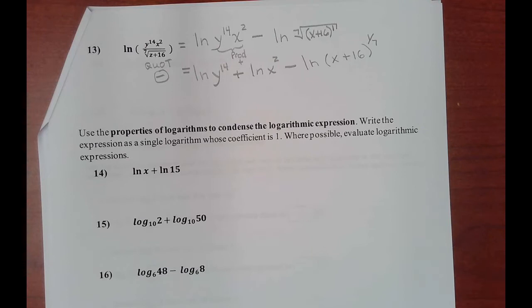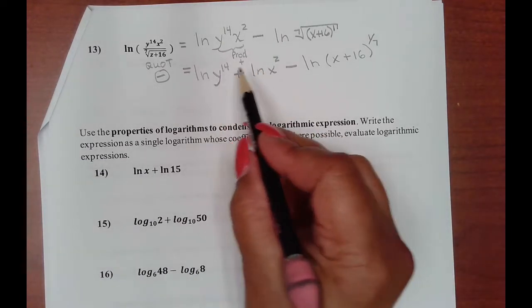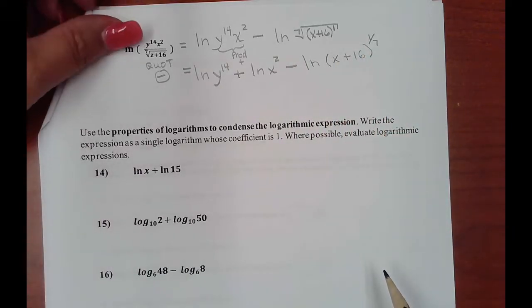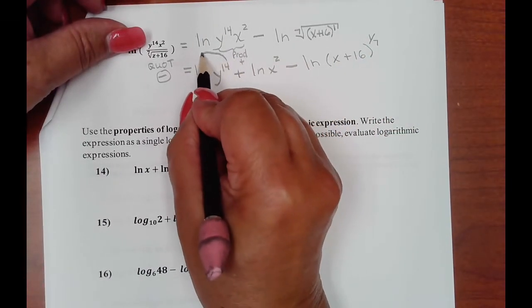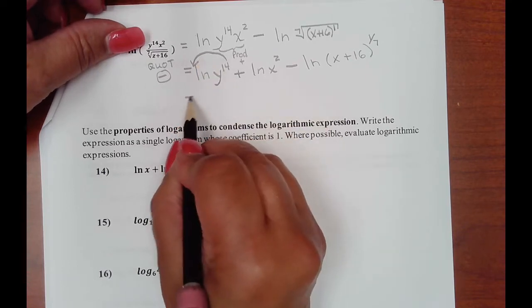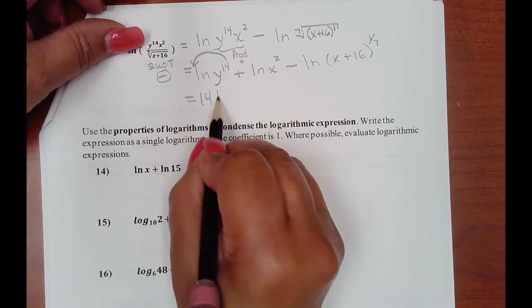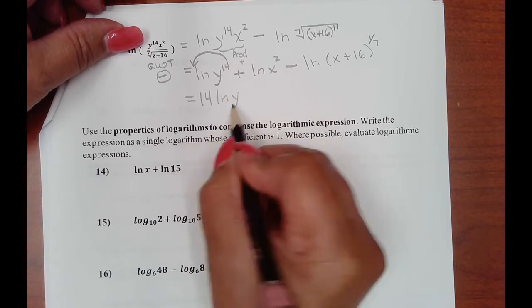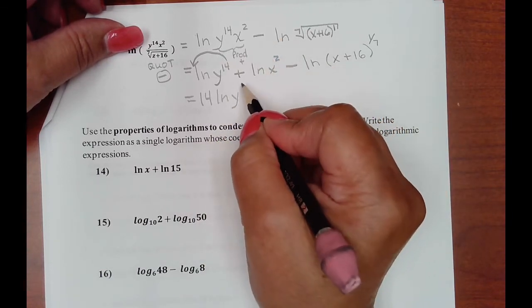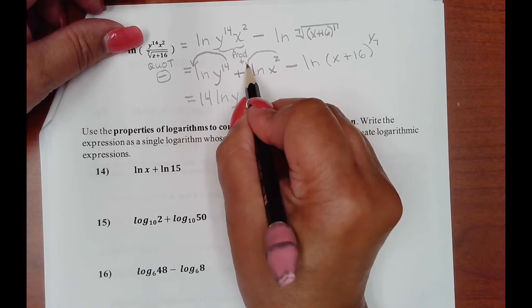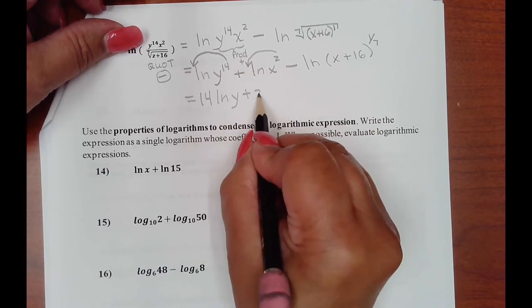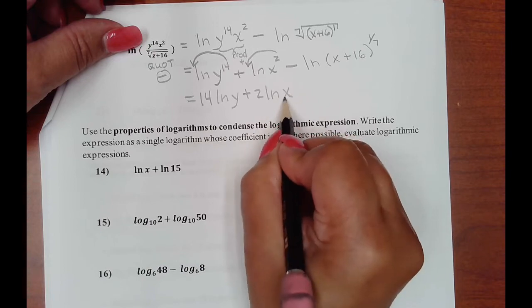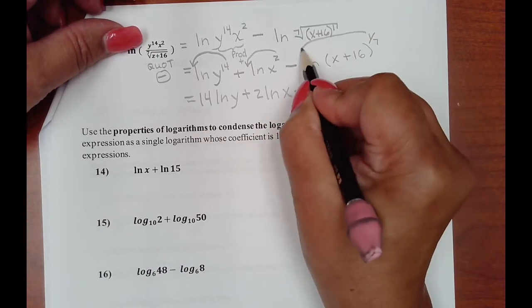Okay, next, see if there's anything else you can do. As you look at these three terms, every single one of them has a power other than 1, and you're expected to leave a power of 1 on all your arguments. So, in other words, you are applying the power property. Bring that 14 out in front of that natural log, and you've gotten that power to be a 1. Same thing here. And same thing here.